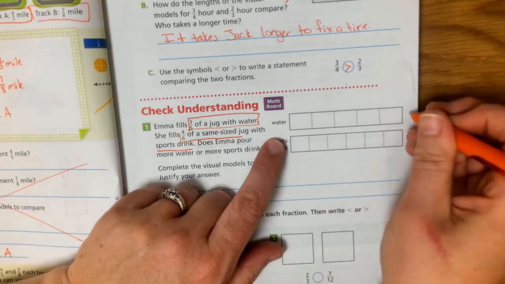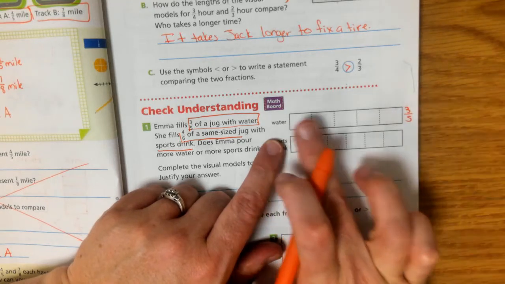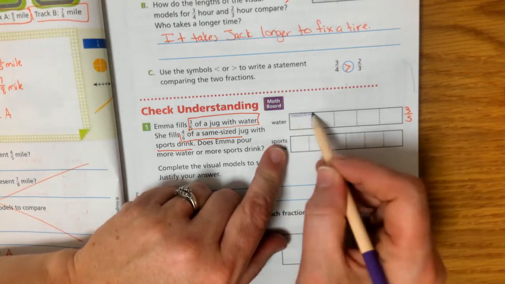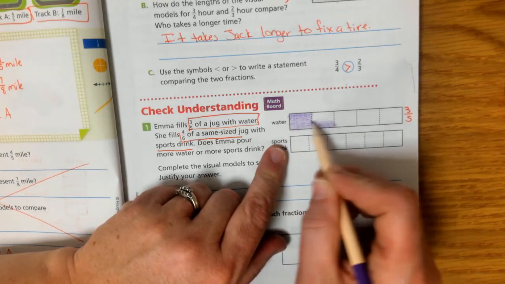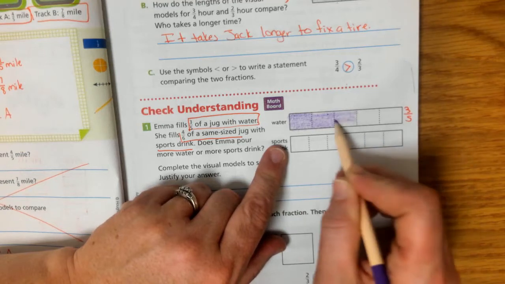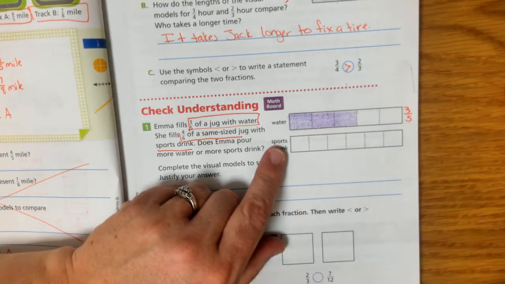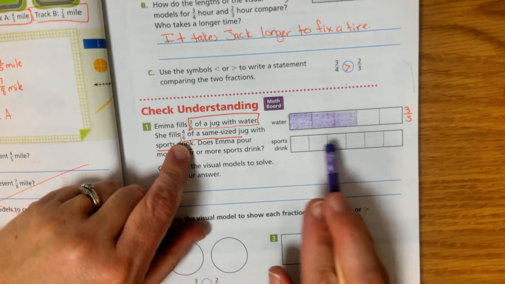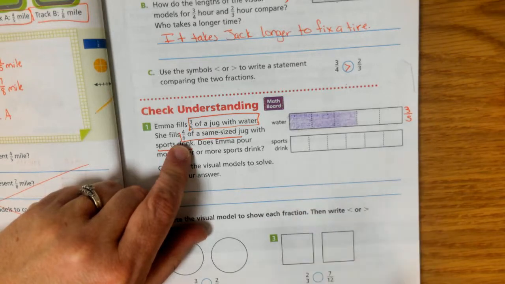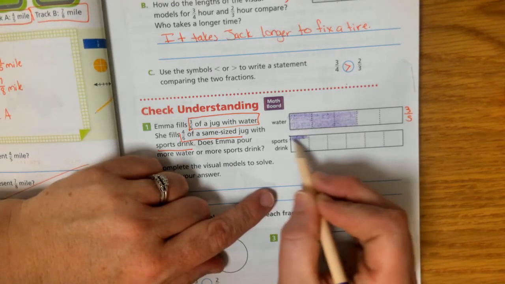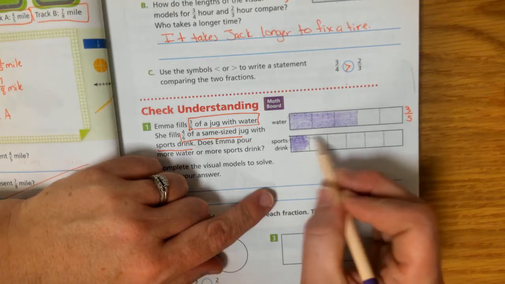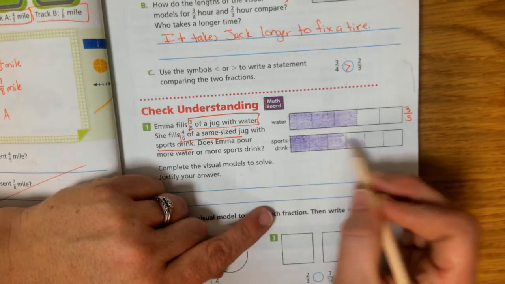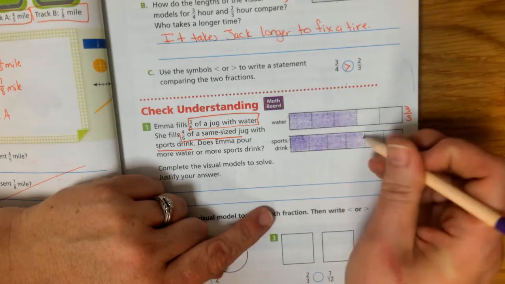So the water is 3/5. 1, 2, 3, 4. We have 5 pieces. I changed the color up so you can see it a little bit better. So 1, 2, 3 pieces I need to shade in. Sports drink is 4/6. 1, 2, 3, 4, 5, 6. We can see that there are 6 pieces in the whole thing, and we need to shade in 1, 2, 3, 4. Now this one's super close as well.